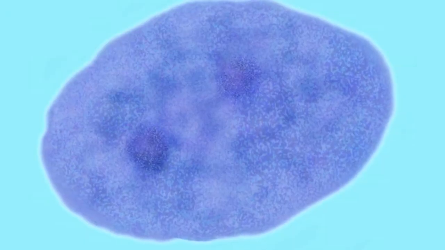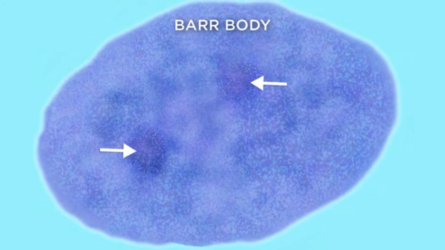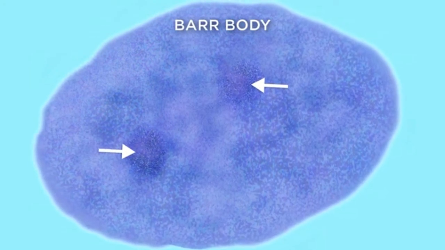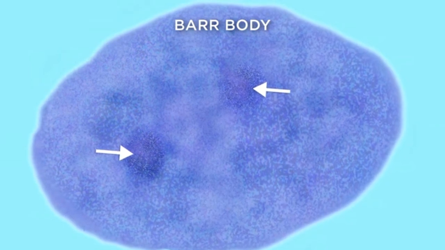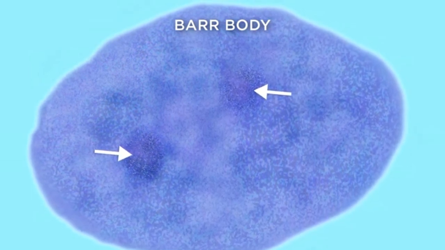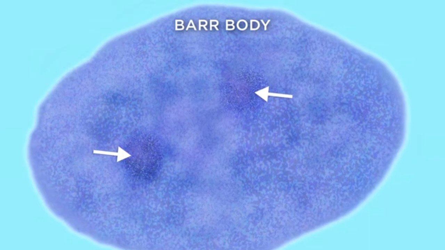This inactive X shows up in female cells as a small blob called the Barr body, after the scientist who first reported it. Before better tests were devised, the presence of Barr bodies was used to check that competitors in the women's Olympic events were actually female. Okay, so it's understandable that transcription in eukaryotes can be regulated by opening up chromatin or tightly packing it up.